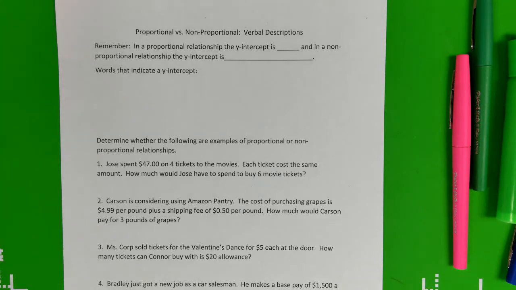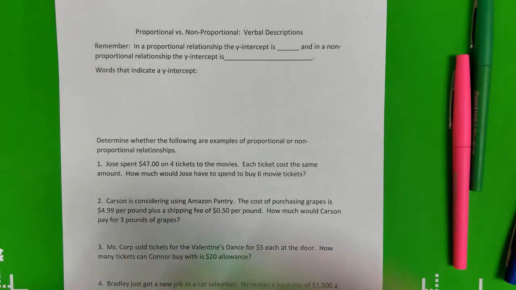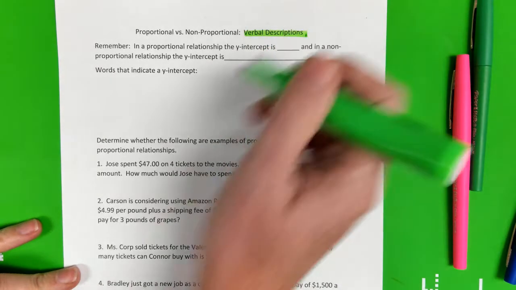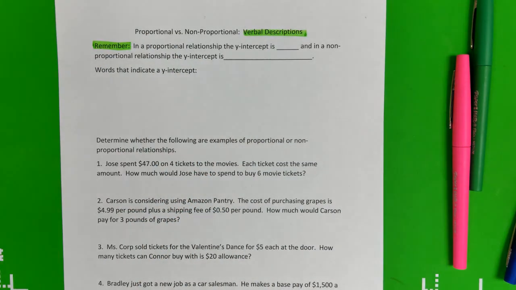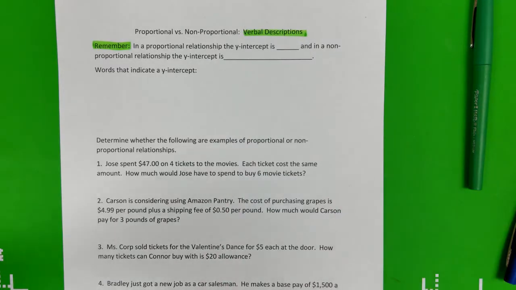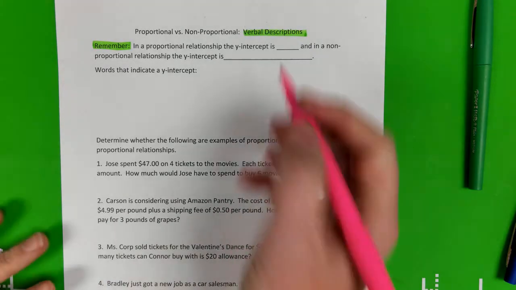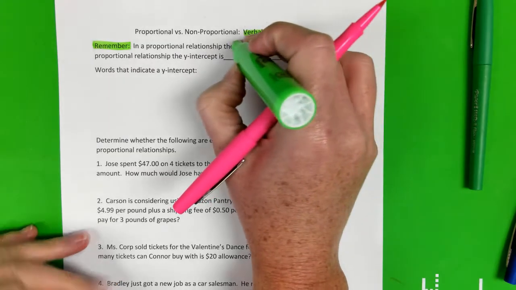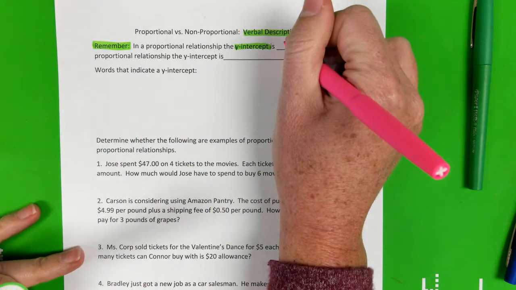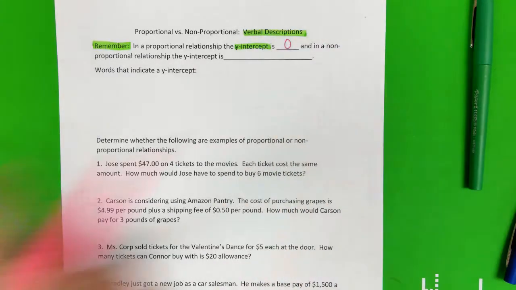Okay, in this lesson we're going to look at how to determine if something is proportional or non-proportional by looking at a verbal description. And here are some things to remember and to remind you. In a proportional relationship, remember that the y-intercept, super important, the y-intercept is always 0.